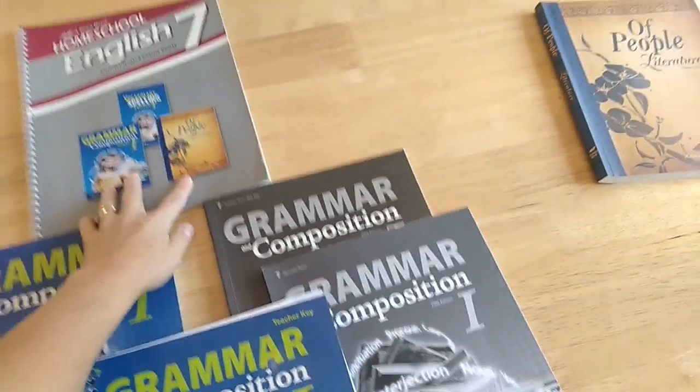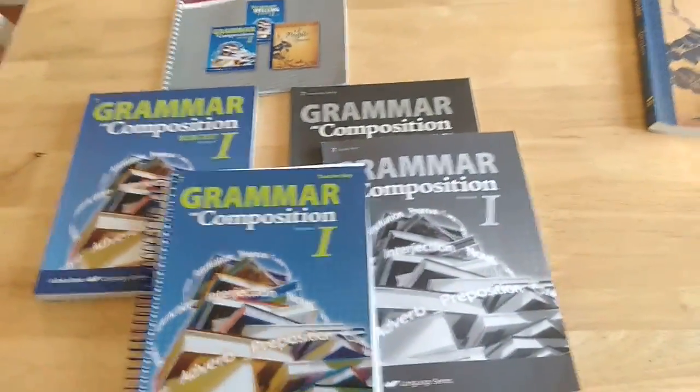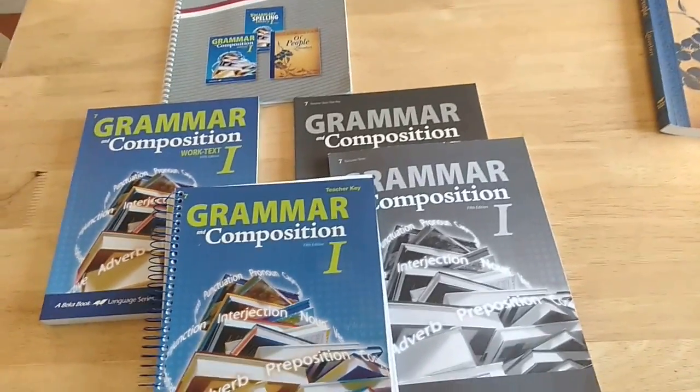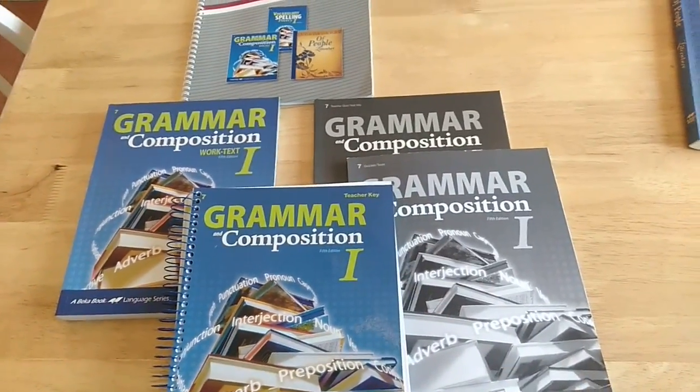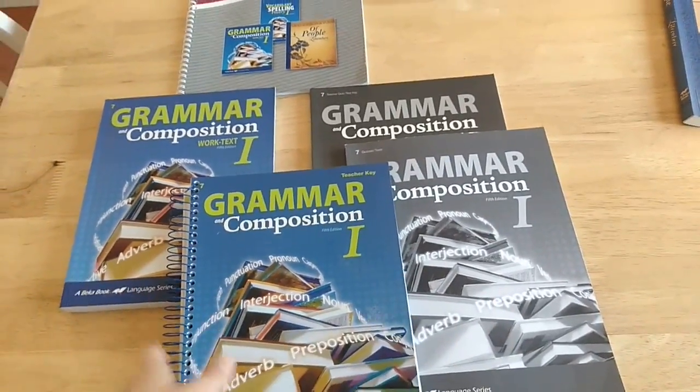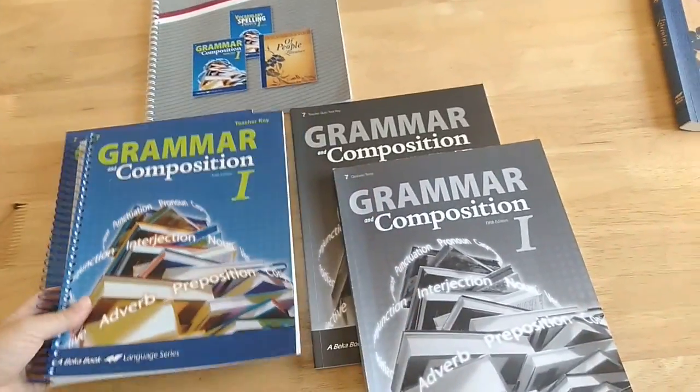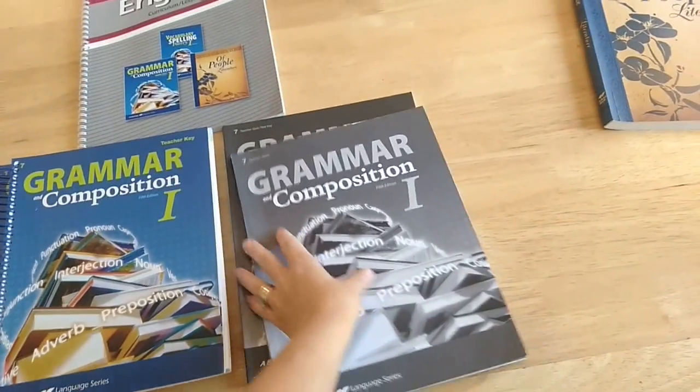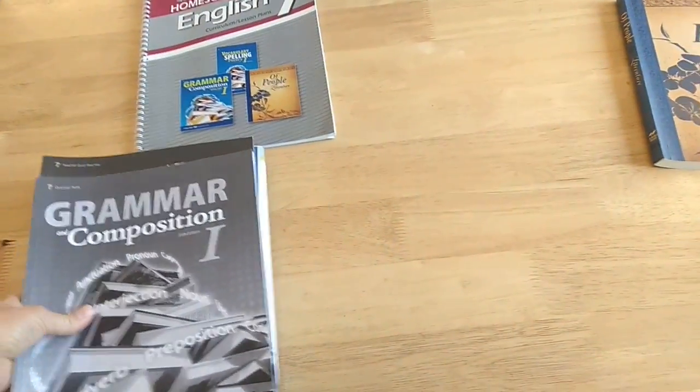But anyway, I am cleaning out the homeschool cabinet and everything, and I'm trying to get rid of everything that we don't need. I was like, okay, we're not going to be using this, so I'm going to do a video on it for you guys, and that way I can be done with this and try to help someone out.